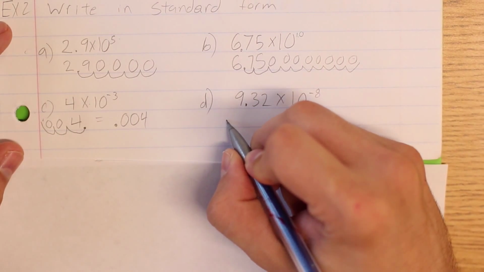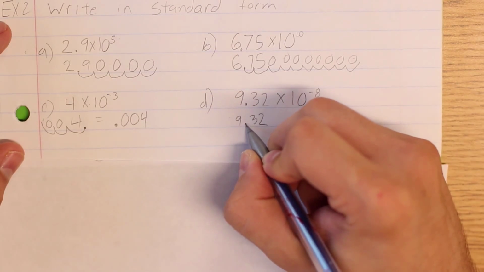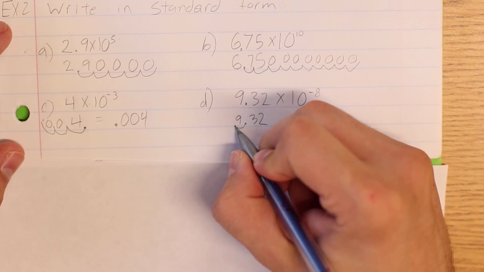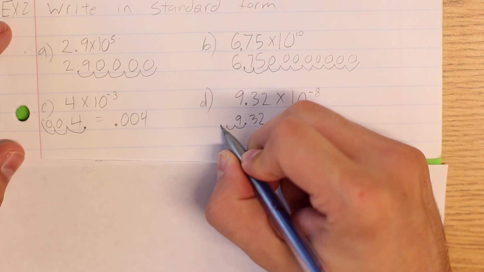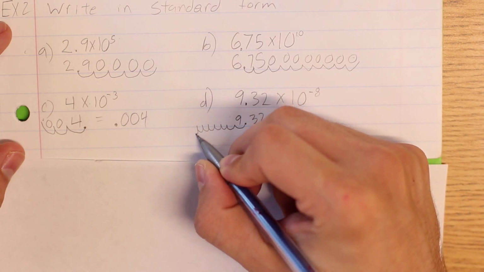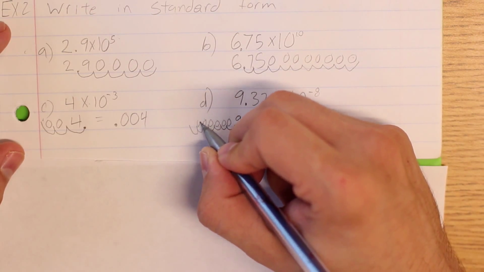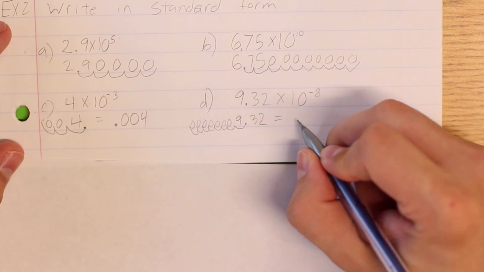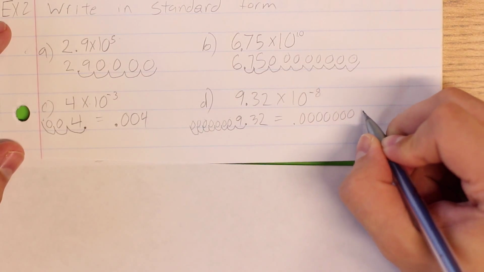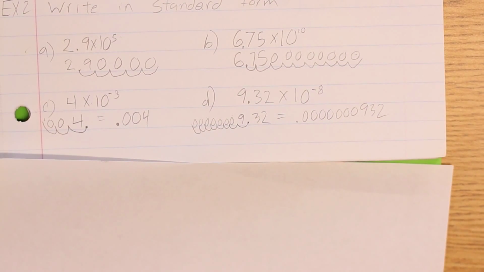So next we copy this down. We get a 9.32. We move the decimal in the other direction negative 8 times, so you get 1, 2, 3, 4, 5, 6, 7, 8. So this was equal to 0.00000000932. Okay? And that's how you work these problems.